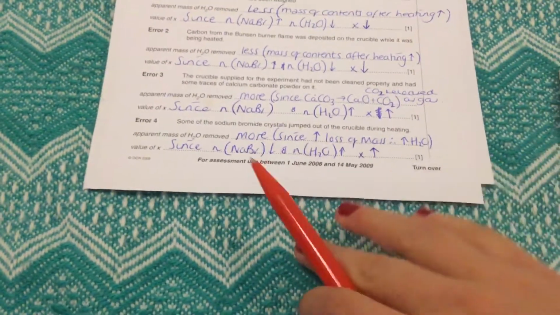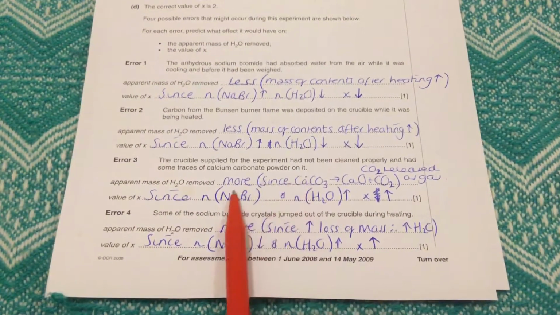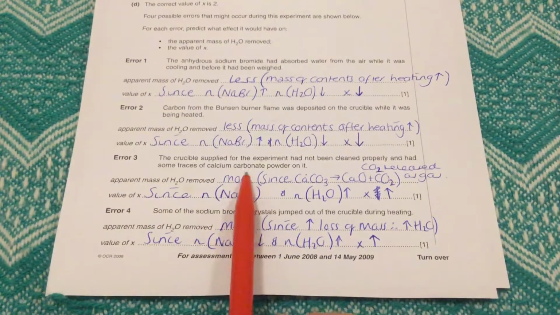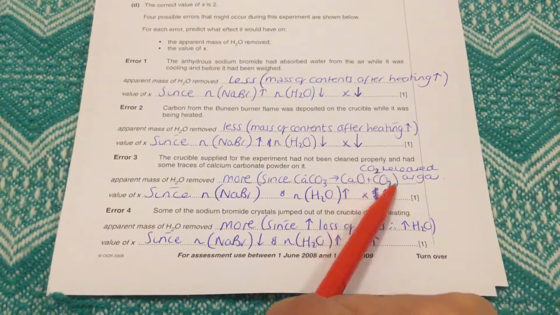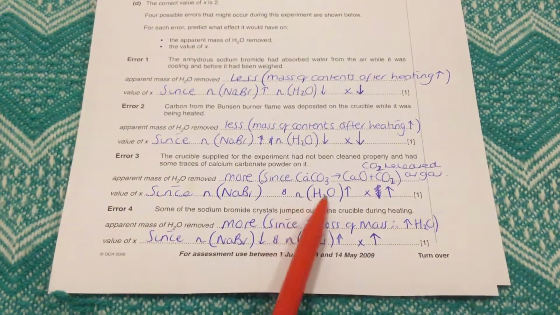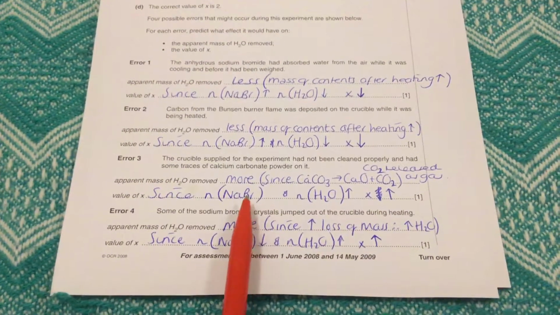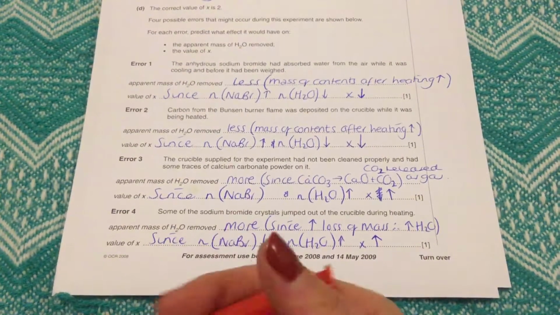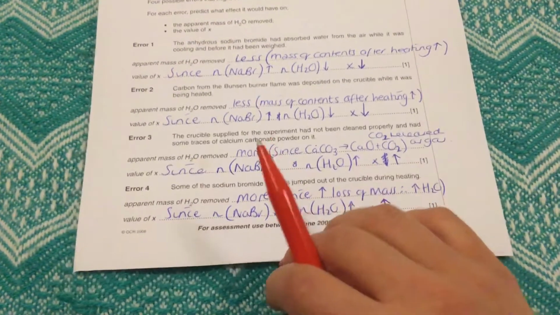The next two errors: the crucible supplied for the experiment had not been cleaned properly and had some traces of calcium carbonate powder on it, which we wouldn't be aware of until afterwards. The thing here is that when you are heating it, calcium carbonate will decompose into calcium oxide and carbon dioxide. So we're actually producing a greater volume of gas. This means that our water is going to appear to be greater. And our NaBr, we could suggest that would remain the same, or it could decrease, depending on how you look at the decomposition and how you treat the initial mass.